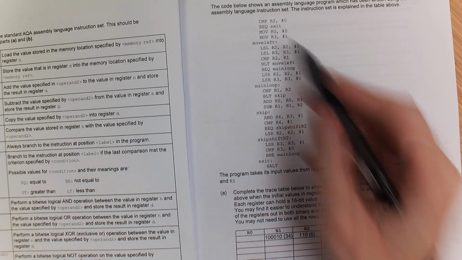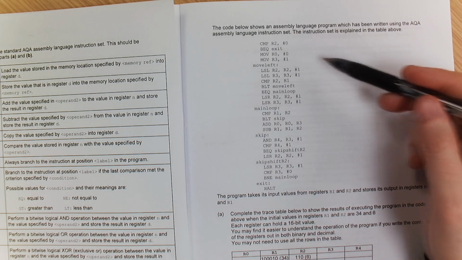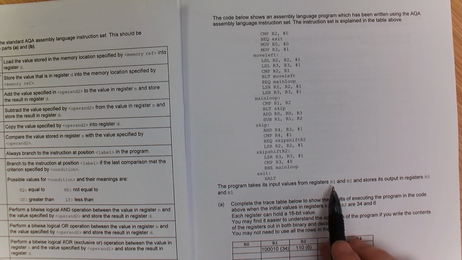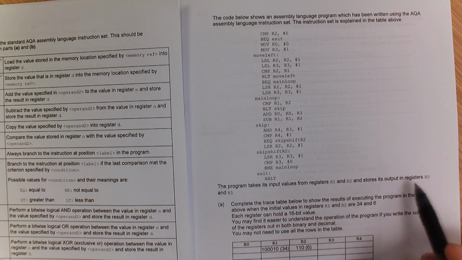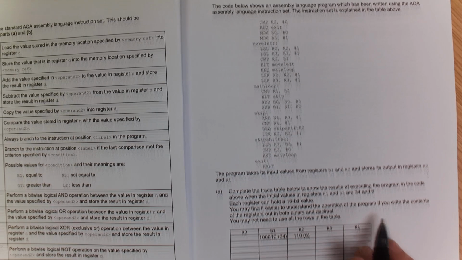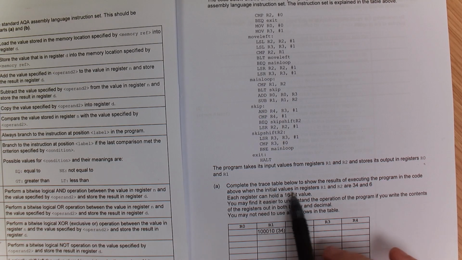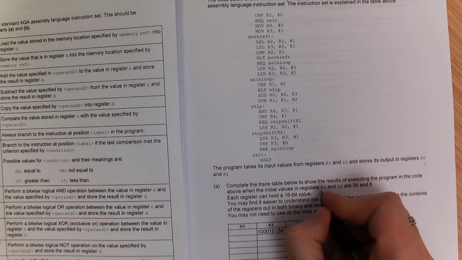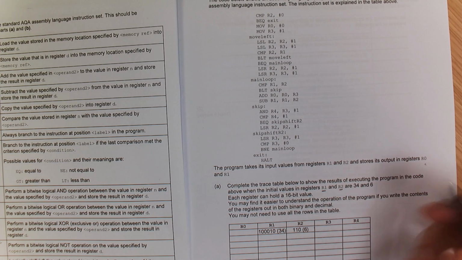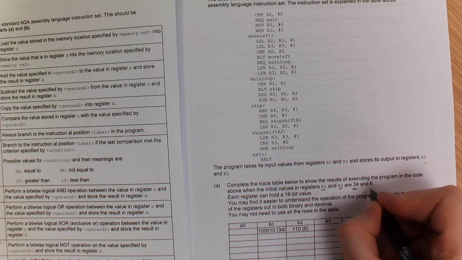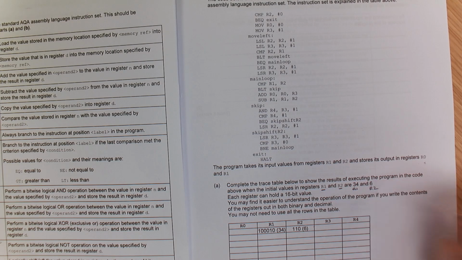So what we've got here is an example of a bit of code, but it says the program takes values from register 1 and register 2 and stores them in register 0 and 1. It says complete the trace table to show the results of executing the program in the code above with the initial values in R1 and R2. So 34 is R1 and 6 is R2.